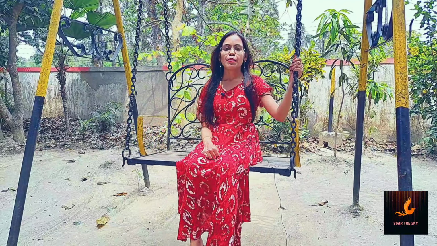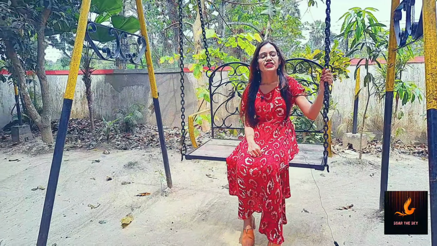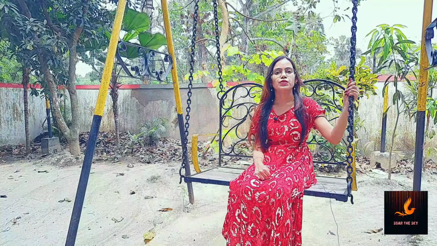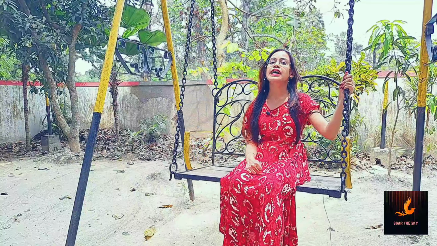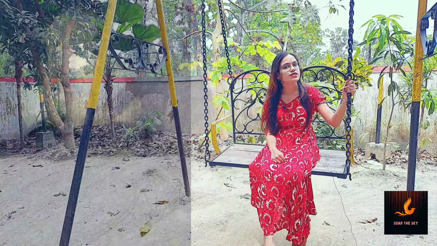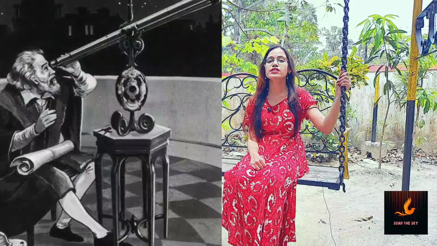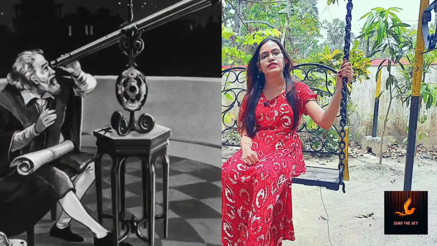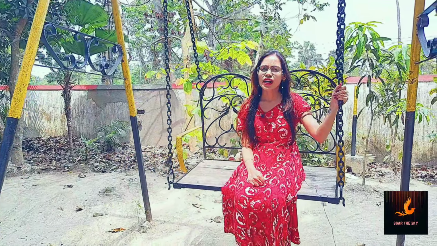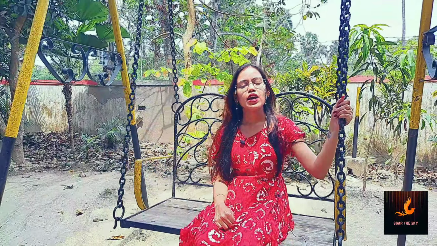Most of you must have heard about the famous Italian thinker, scientist and one of the world's first astronomers, Galileo Galilei. He was the one who discovered the telescope, due to which now we can see all those stars and planets which are so far away from our planet Earth. Now one day Galileo Galilei observed a very strange phenomenon.